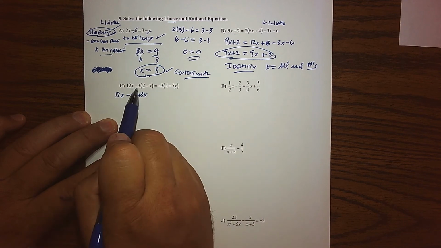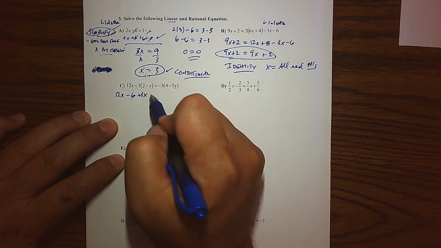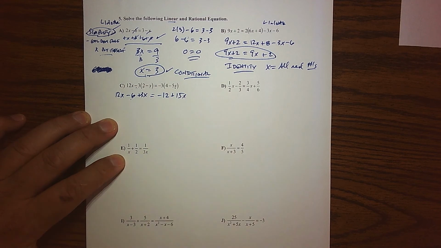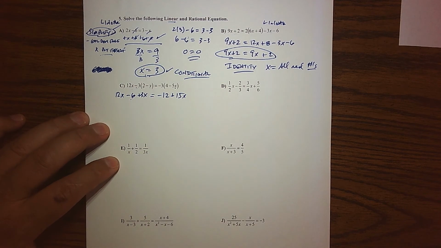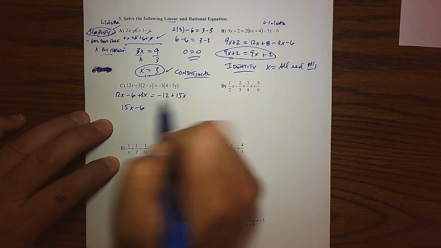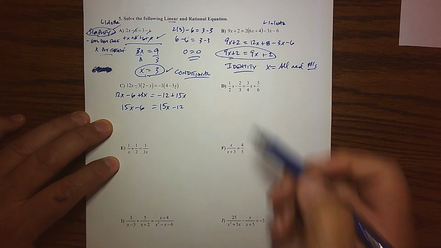We're subtracting a 3, so we get a negative 3 times 2, which is a negative 6. A negative 3 and a minus x will give us a positive 3x. On the other side, minus 12 and plus 15x. So I think I distributed everything correctly. Combining like terms, we end up with 15x minus 6, and over here we end up with 15x minus 12.